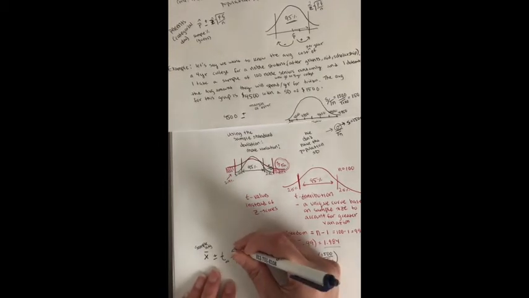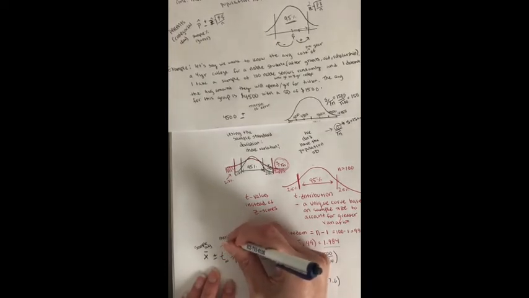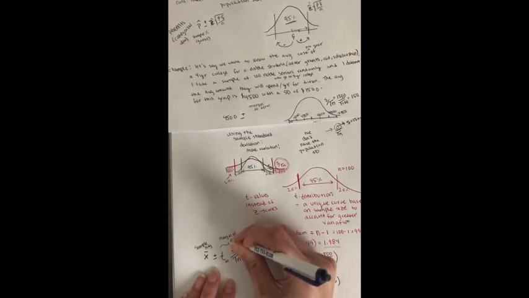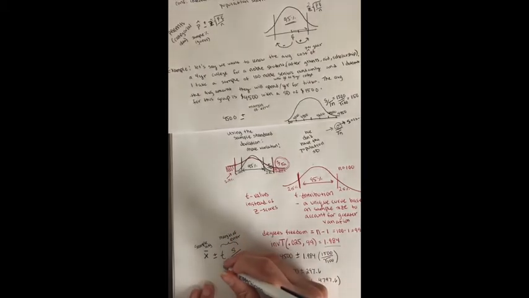And we use the sample standard deviation, so this is really called your standard error. And this part here is your margin of error. Okay, and we find this t based off of the confidence interval.